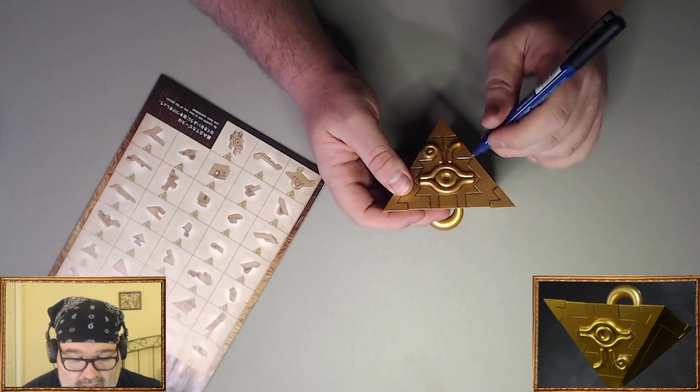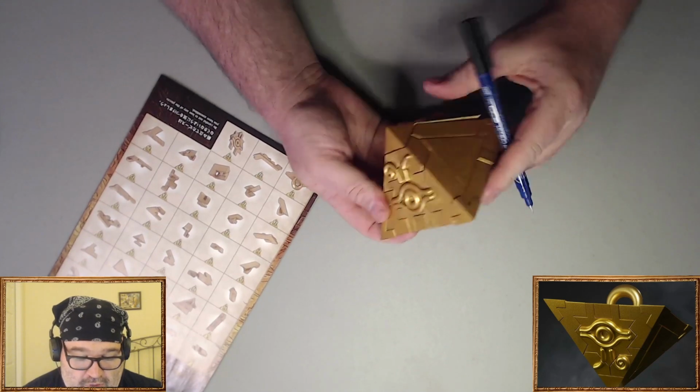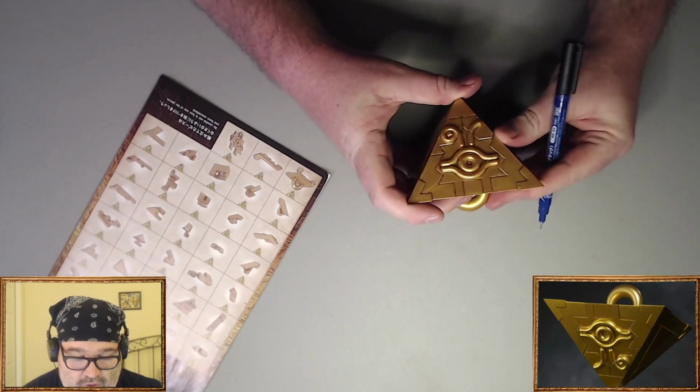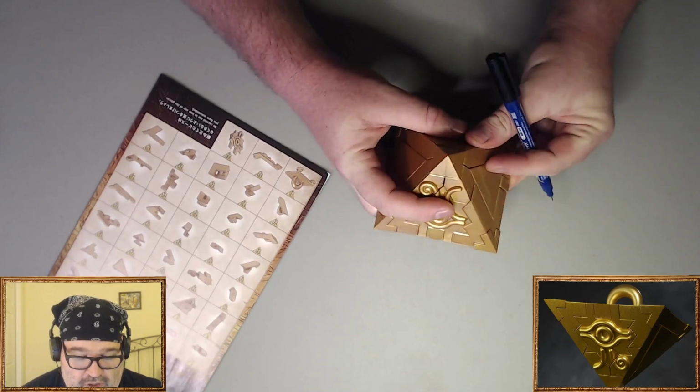Now, if I had a good gold Gundam marker, that's not going to really work too great on this. But these markers should be fine.